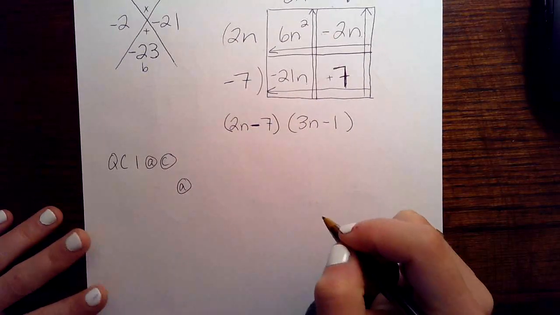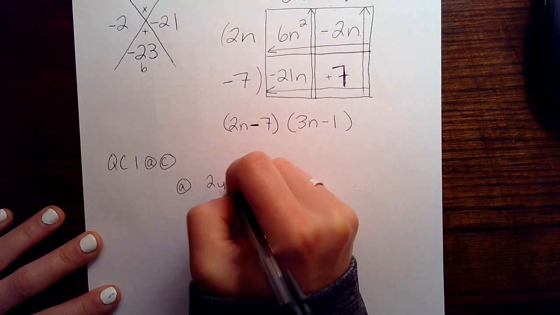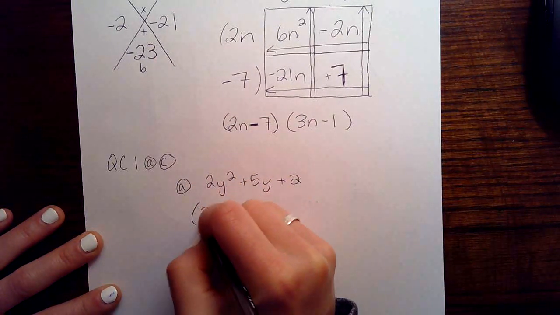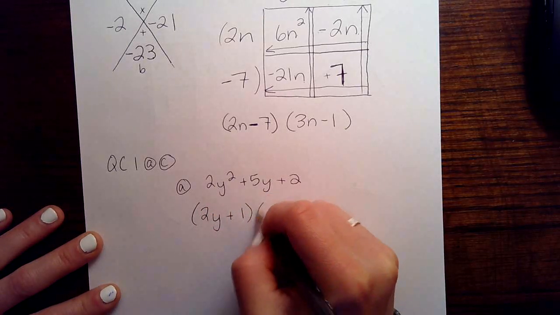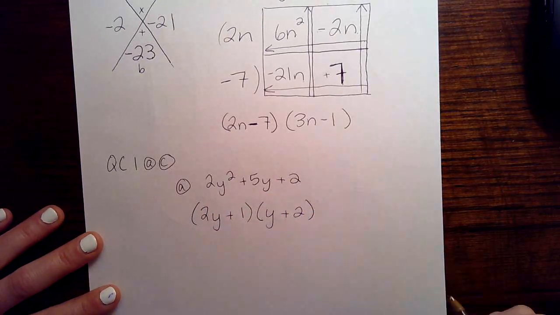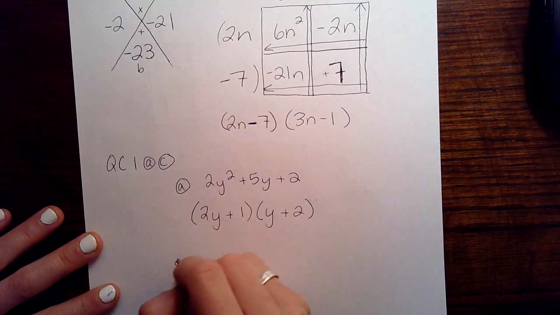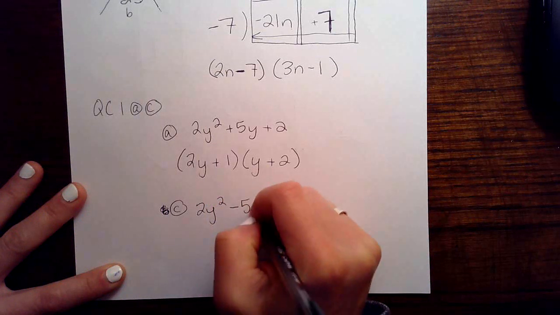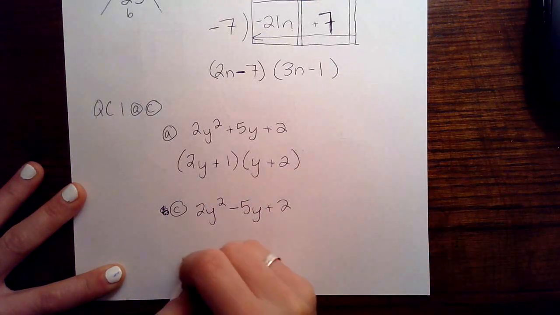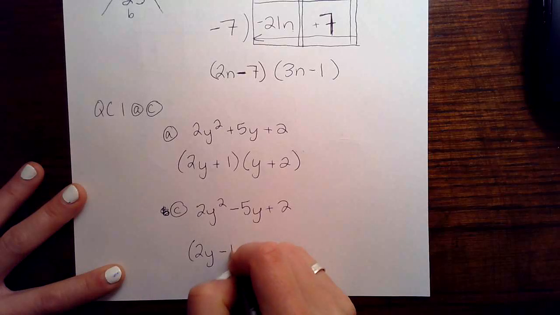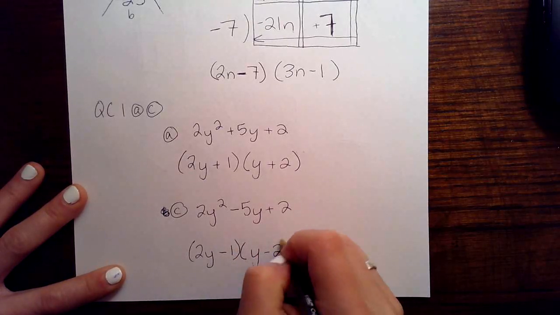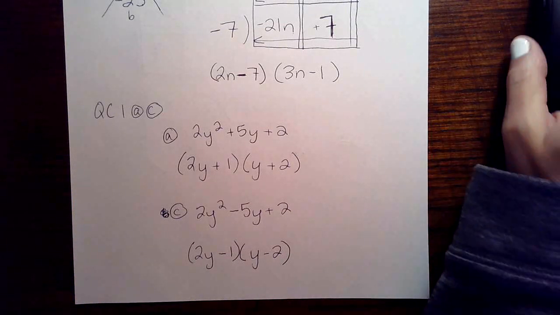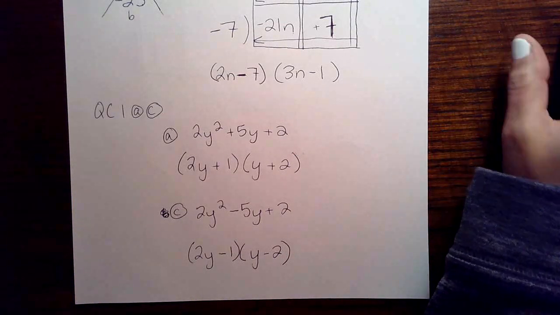All right, once you've tried those, our answer for A, this was 2y squared plus 5y plus 2. When we try the box and diamond, we get 2y plus 1 times y plus 2. And we moved on to C, was similar. The only difference here was that minus 5y. When we factor, we get 2y minus 1 and y minus 2. We'll continue on where c is negative and how we can factor out a monomial in our next videos. Thanks, guys.